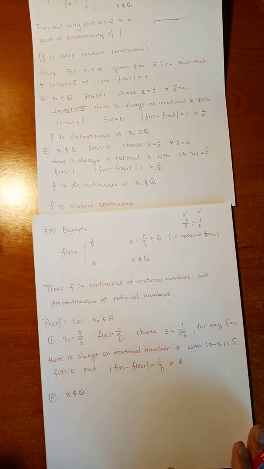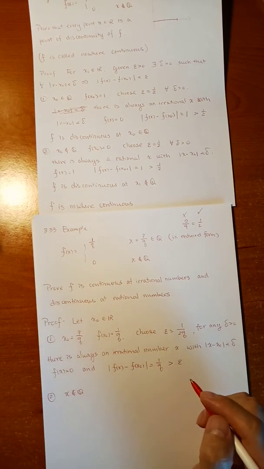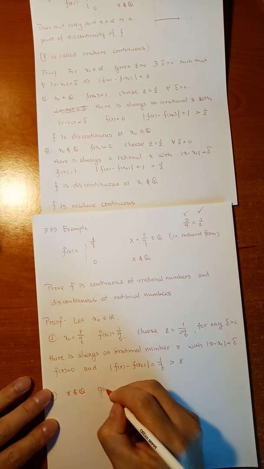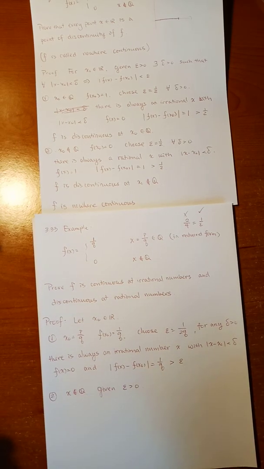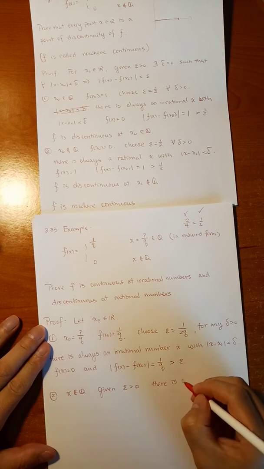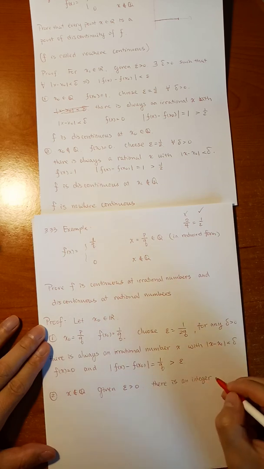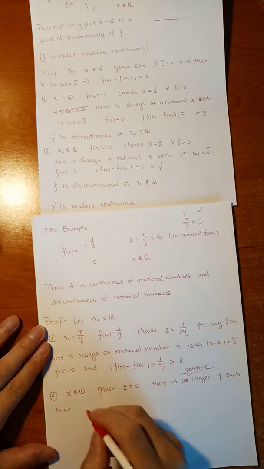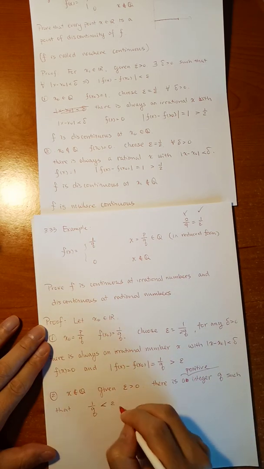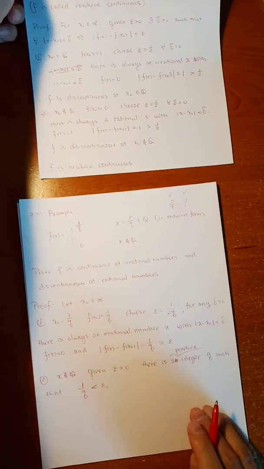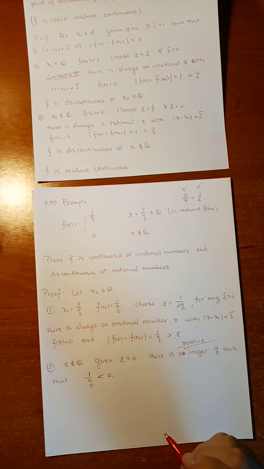For the continuous points, it is very interesting. x is irrational. So, given epsilon greater than 0, there is a natural number, a positive integer q, such that 1 over q is less than epsilon. Well, that's reasonable, right? 1 over q is going to be very small if your q is sufficiently large. So always 1 over q can be made less than epsilon.